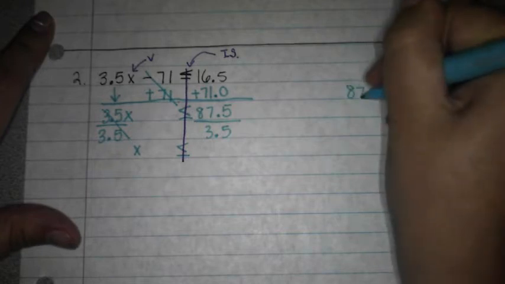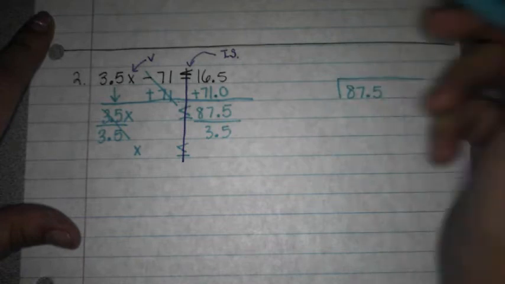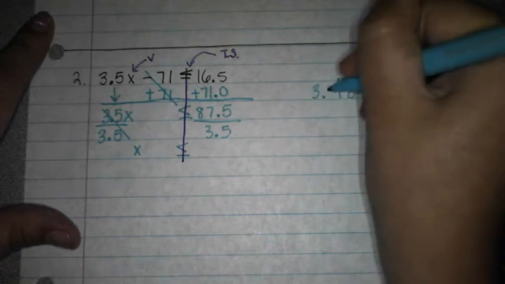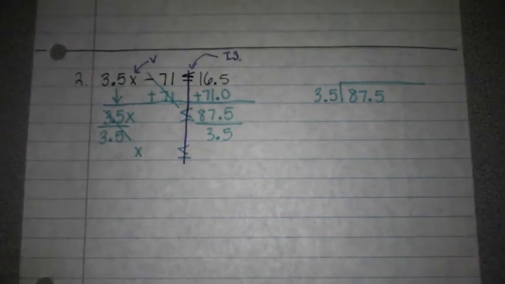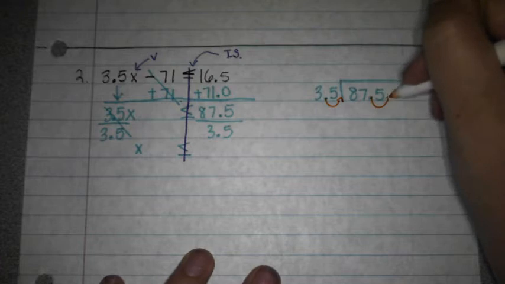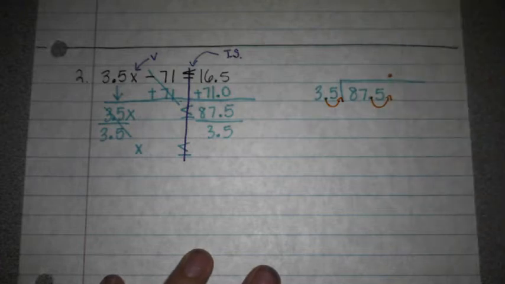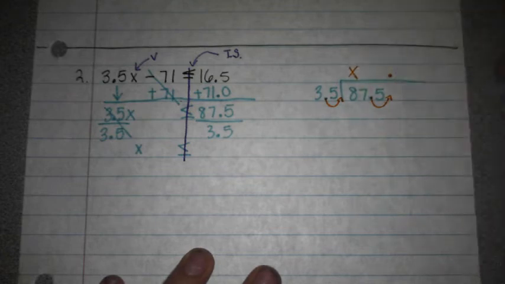Now I'm going to take that 87.5. It goes in the house because it's my cowboy, and cowboy goes in the house, and my horse, 3.5, will stay outside. Now since we're dividing decimals, we need to make sure to make the decimal that's on the outside into a whole number. The way that I am going to do that is by moving my decimal over once on the outside and then once again on the inside and raise my decimal to the roof. So 35 can't go into 8, but it can go into 87.